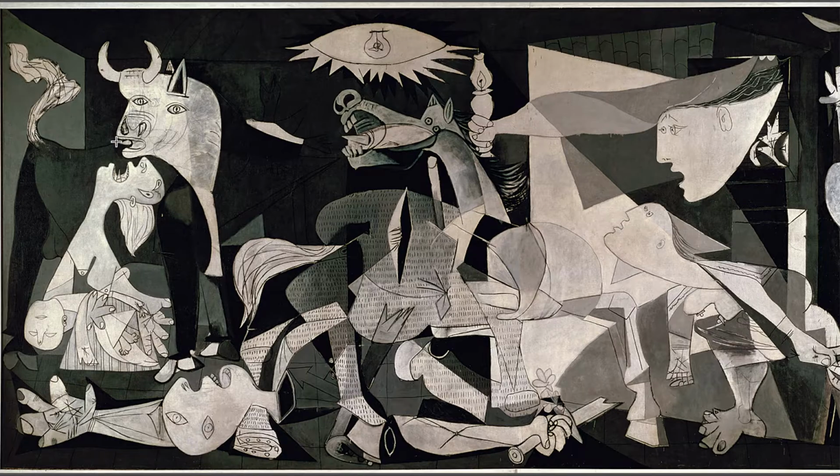So there's a bull also with a dagger. And there's a woman here with also a dagger mouth. She's screaming, and she's holding a dead baby. Apparently, this is a mother whose baby was killed by this bombing event that is happening. There's a soldier's head broken off as if it were a statue, with dismembered arms over here and some other arm over here, holding a broken sword.